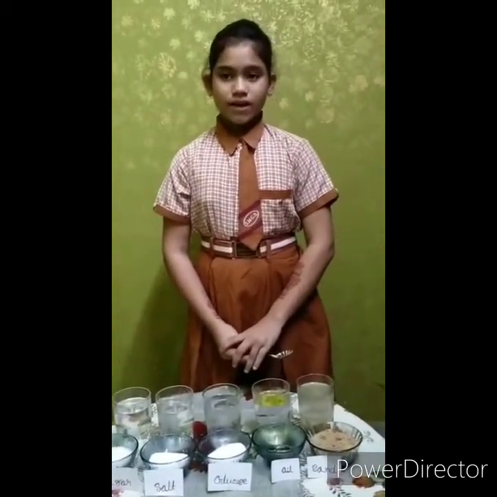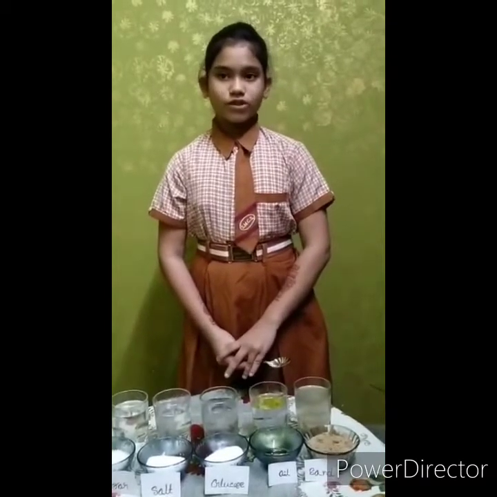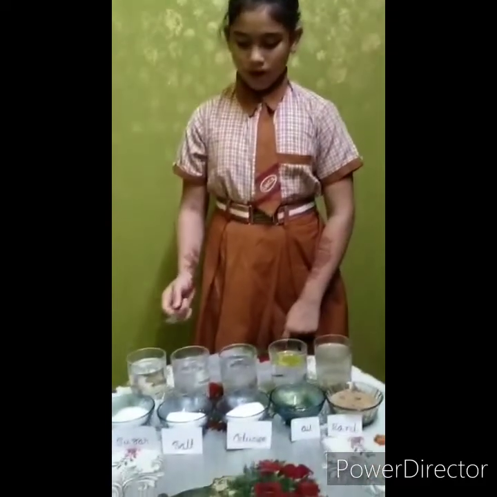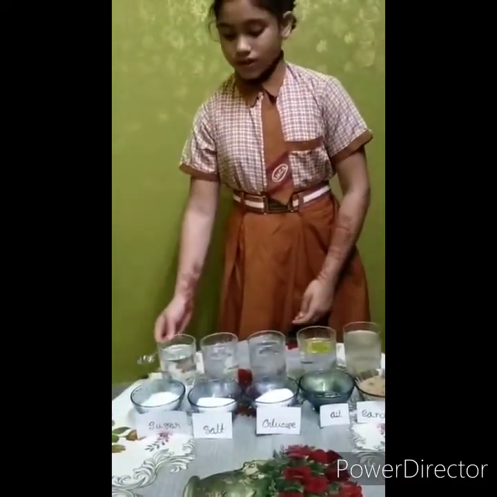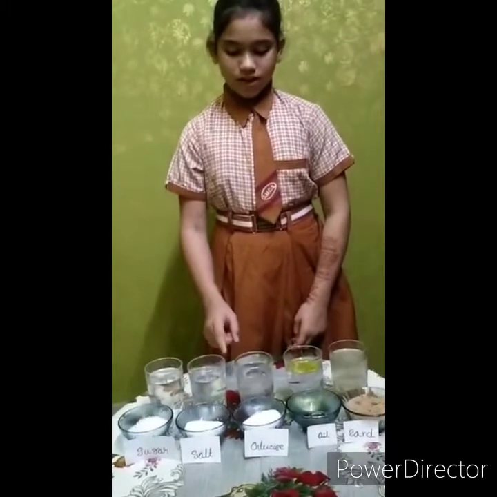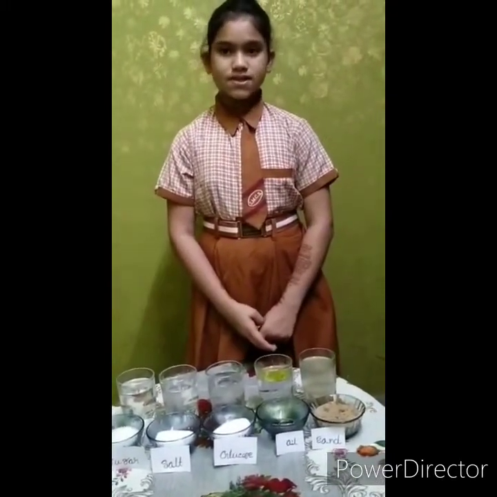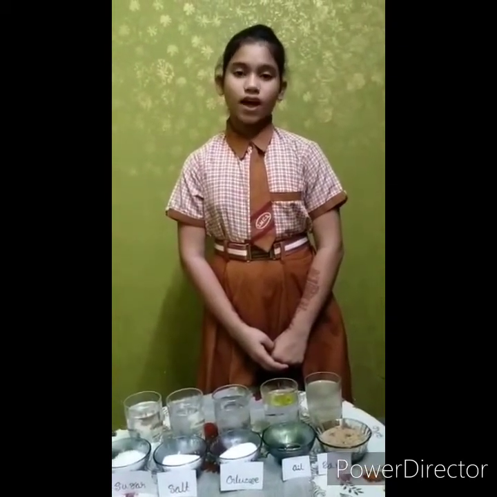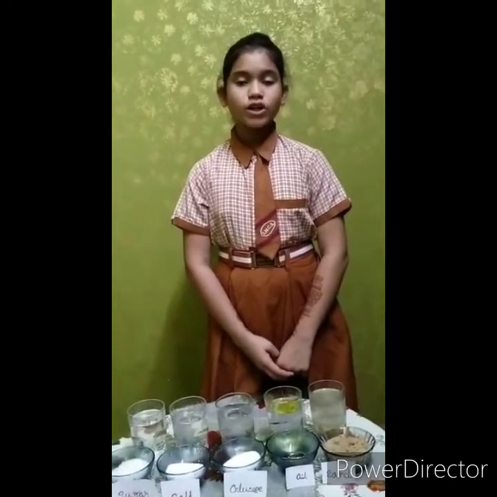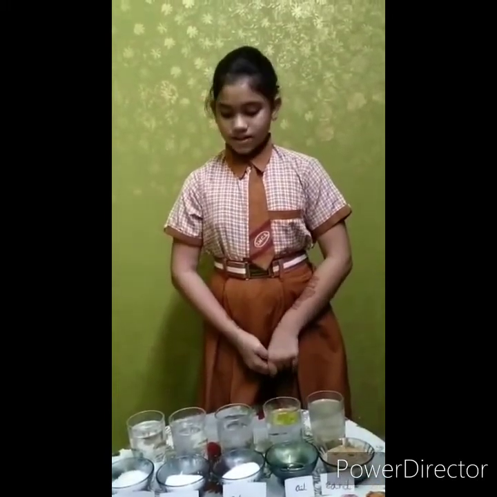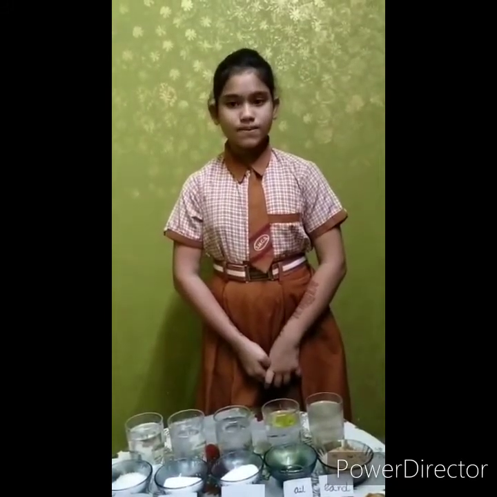Now with water we can see there is sugar mixed in water. Then salt is also mixed in water and glucose is also mixed in water. So these are soluble substances. Therefore we can say that among the substances taken, sugar, salt and glucose are the soluble substances.